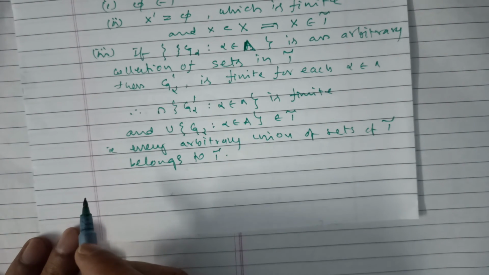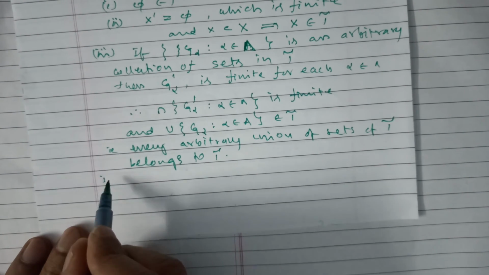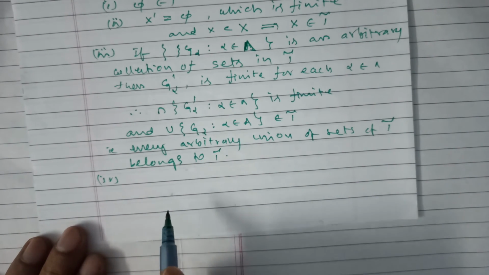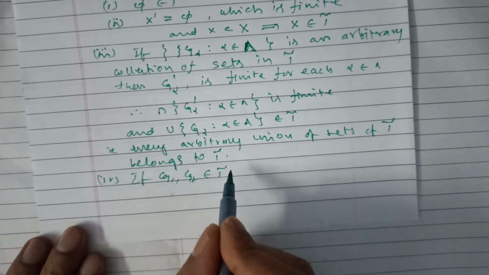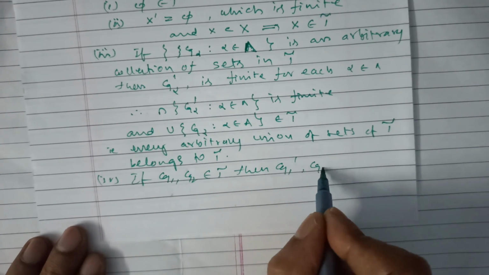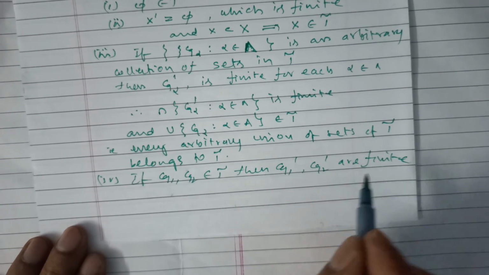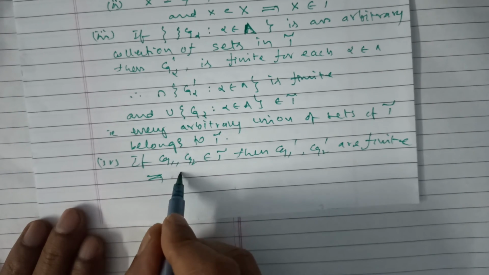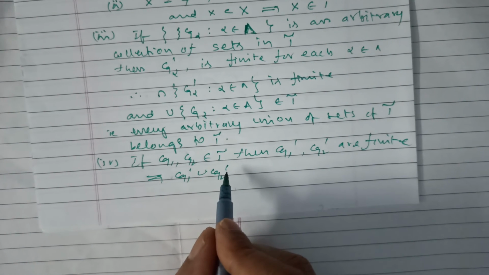Next, fourth one. If G1, G2 belong to tau, then G1 dash, G2 dash are finite, which implies G1 dash union G2 dash is finite.